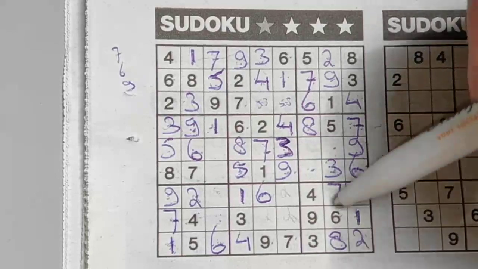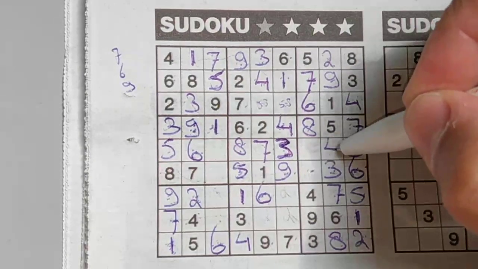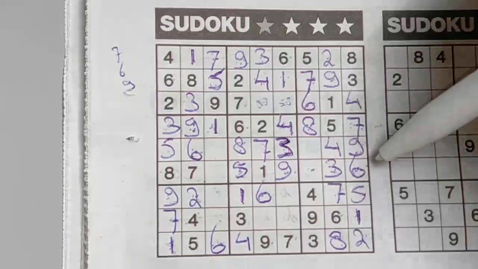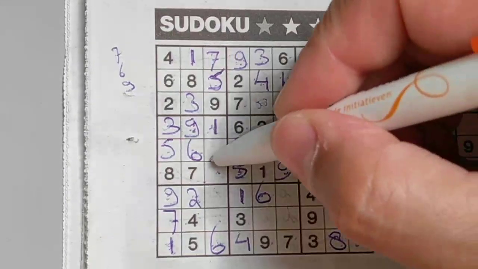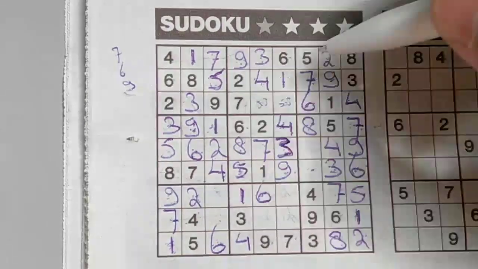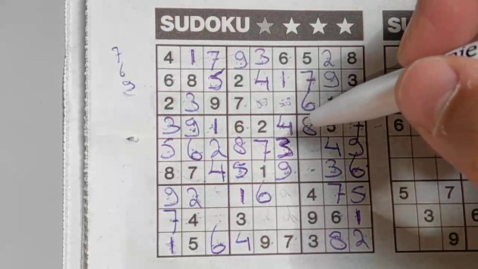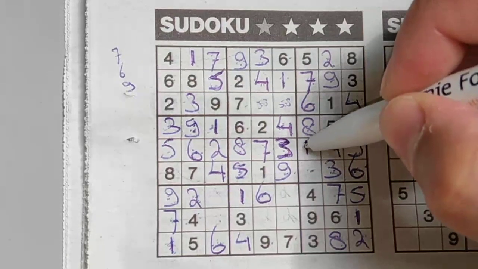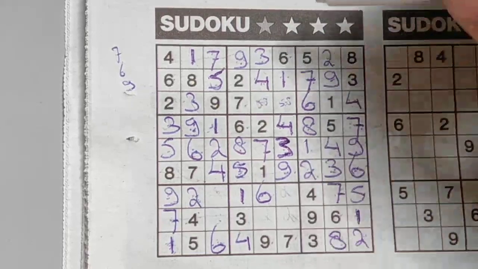1 number left in this column for the number 4, I believe. Yes. 4 in this row, 4 in the row below, the middle row. So in that row, the only place for the 4 should be here. 1 number left in this big square for the number 2. 1 number left in this middle row for the number 1. 1 is missing. And 1 number left in this big square for the number 2.